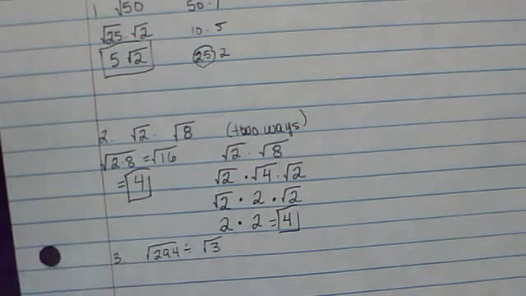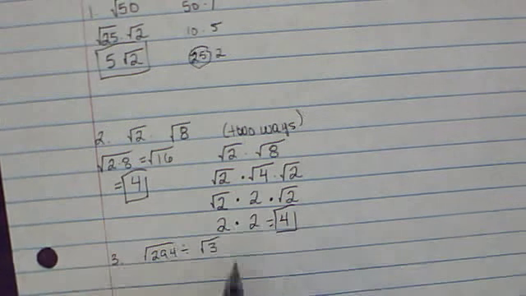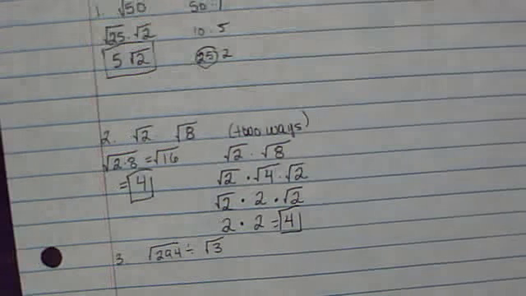I know it is very obvious that this way is easier, just to multiply the numbers together and create a perfect square. But I just wanted to show you how you can separate it and still get the same exact answer.